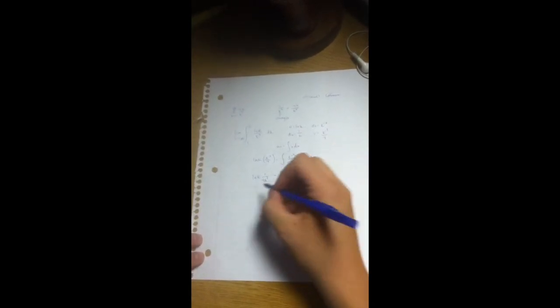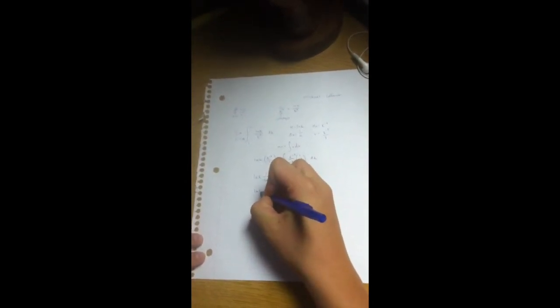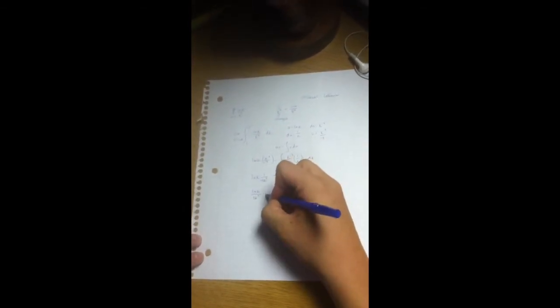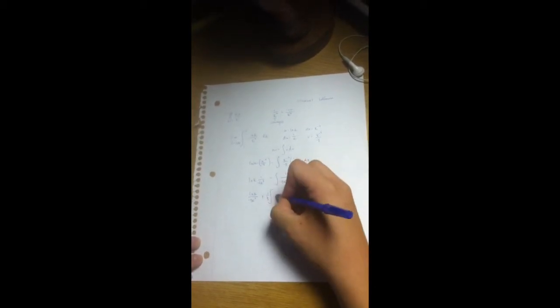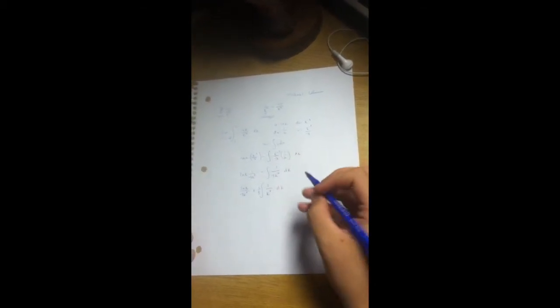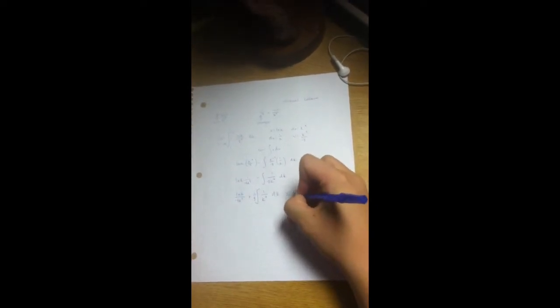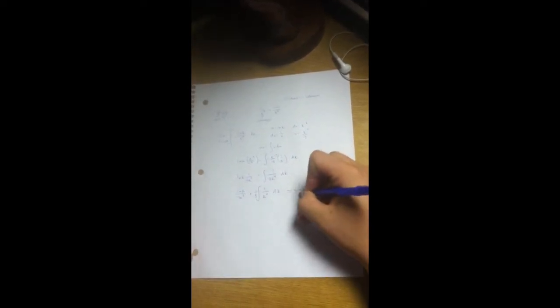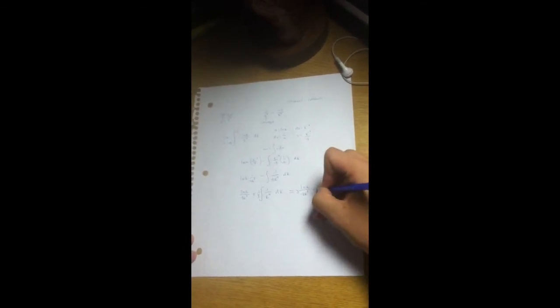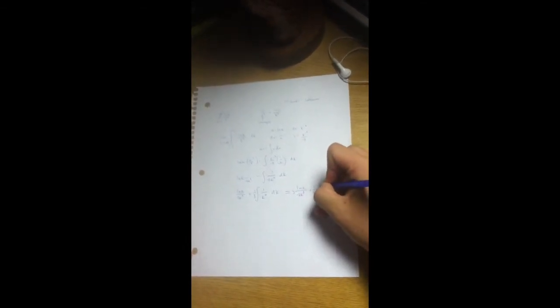We can pull out the 1/3, so we'll have ln k over negative 3k cubed plus 1/3 the integral of 1 over k to the fourth dk. This changes to ln k over negative 3k cubed plus 1/3 of k to the negative 3 over negative 3.